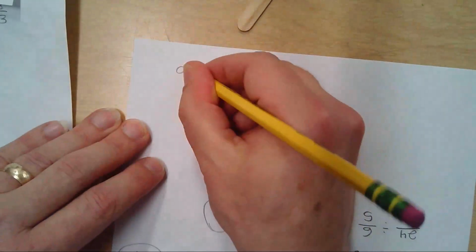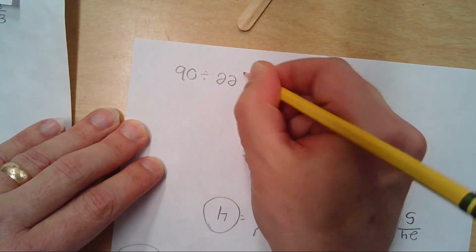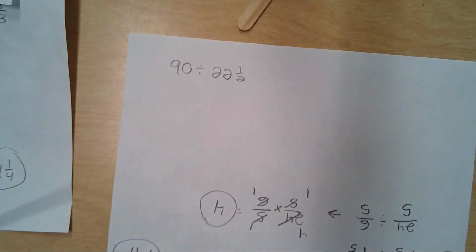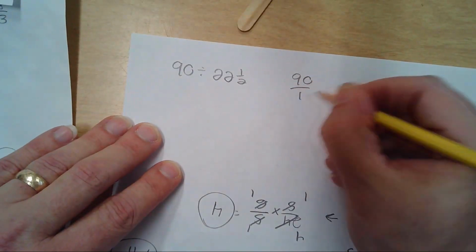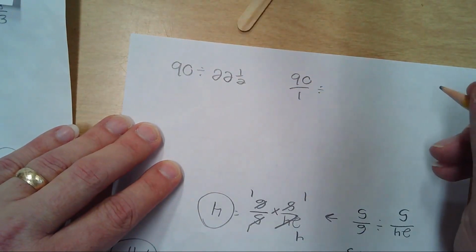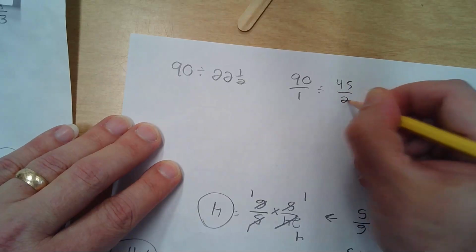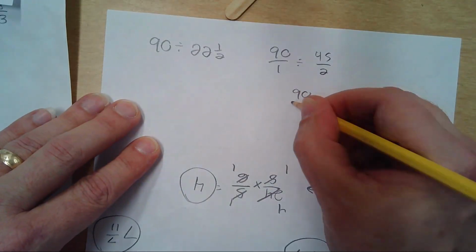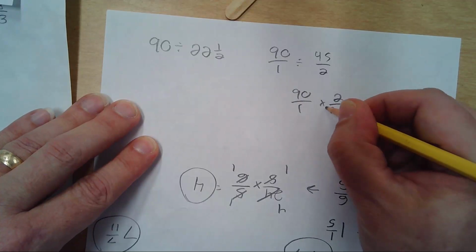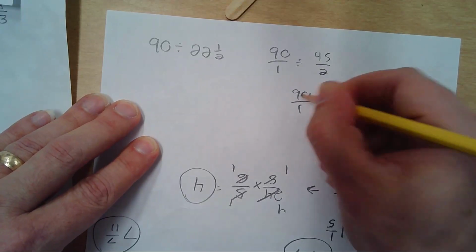So I guess 28 should get it there. 90 divided by 22.5. 90 over 1 divided by 45 over 2. 90 over 1 times 2 over 45, a 1, a 2.